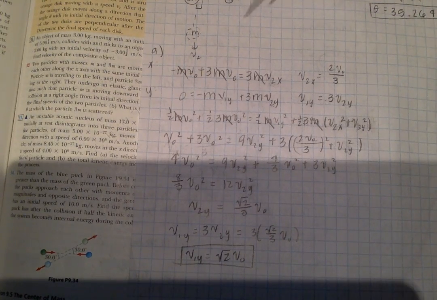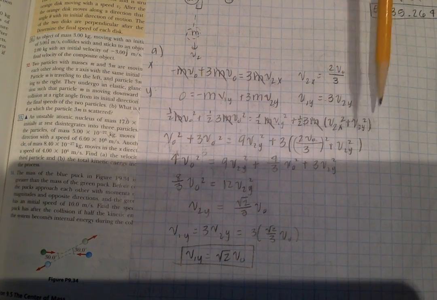Since the m is just going down at a right angle, the only final velocity is in the y direction. But for the 3m, it's going at an angle. So using the Pythagorean theorem, the v squared for the 3m mass would be v2x squared plus v2y squared.